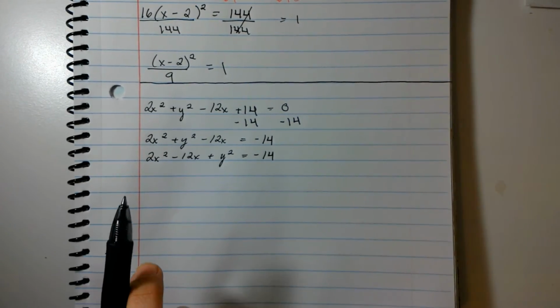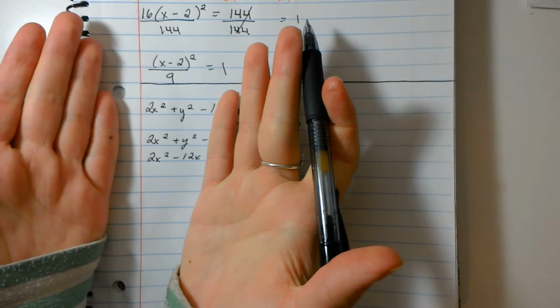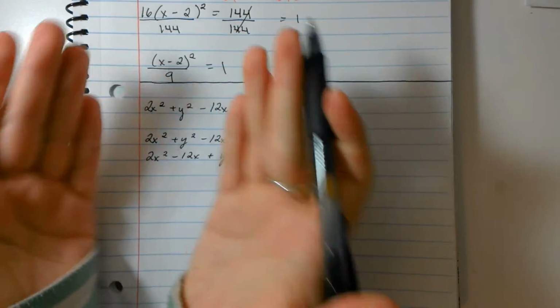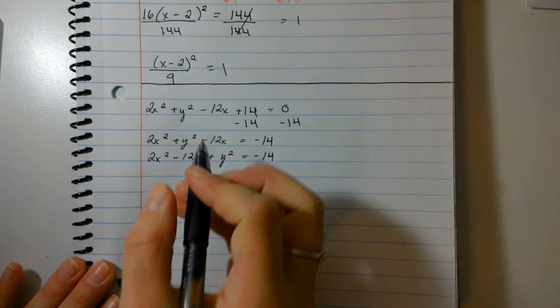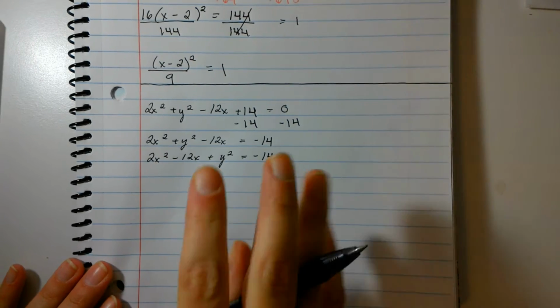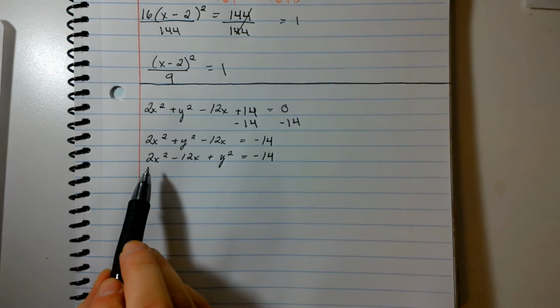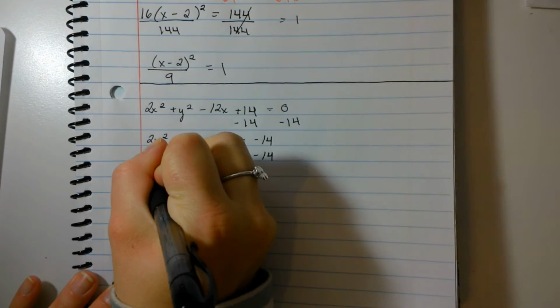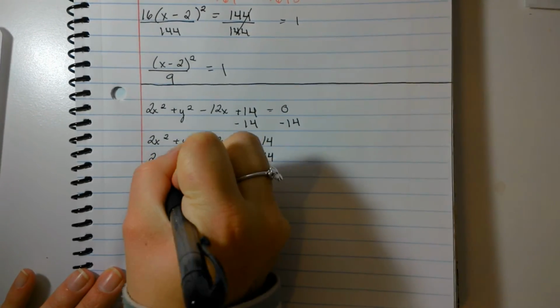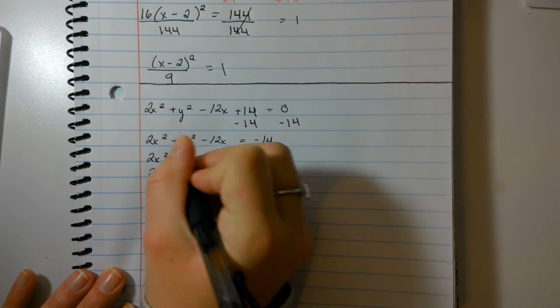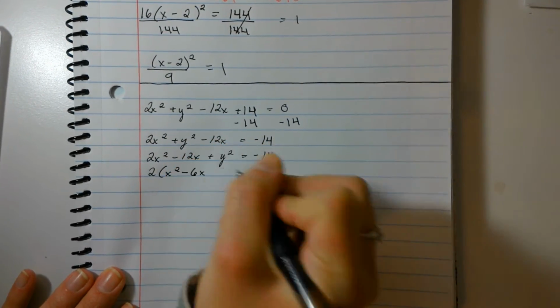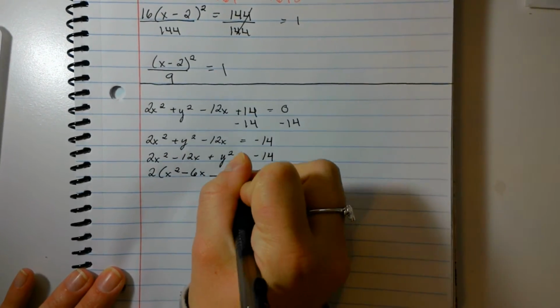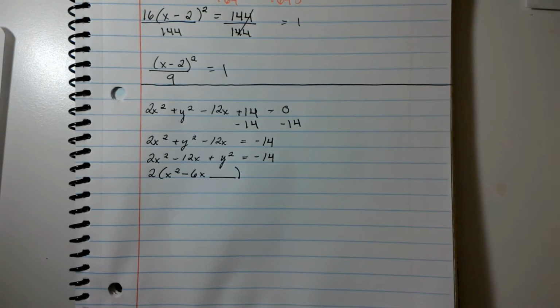Now, similar to what we did for trinomials, we're going to just separate and focus on each term at a different time. So you have to find your common factor of just looking at the x terms, and in this sense, it's going to be 2. So you pull out 2, your initial parentheses, x squared, minus this time a 6x. Now you leave a space, close parentheses.